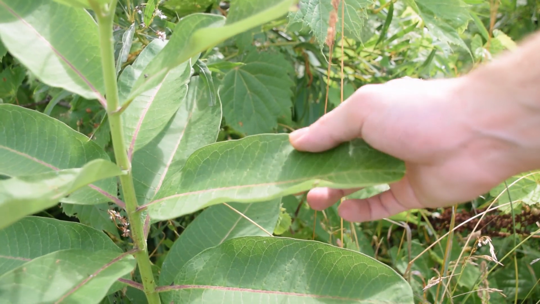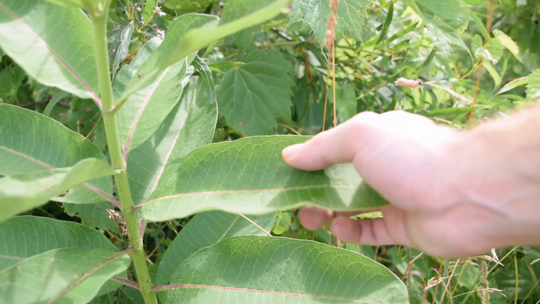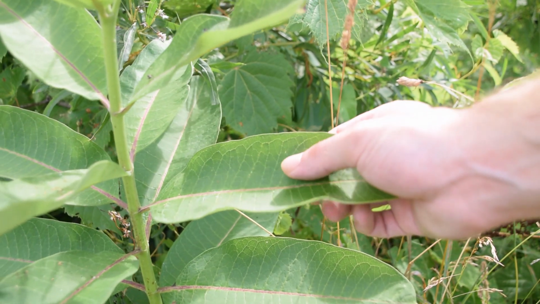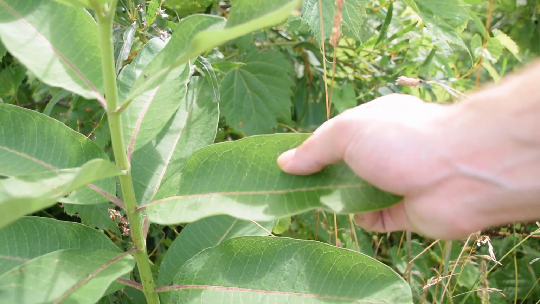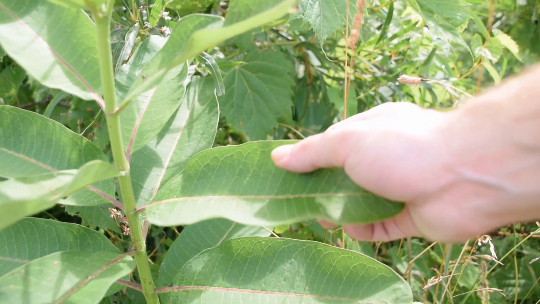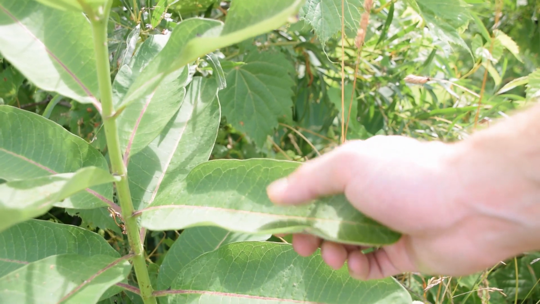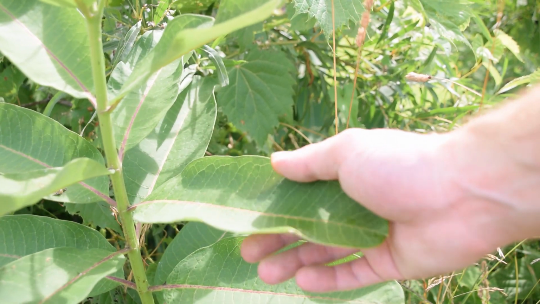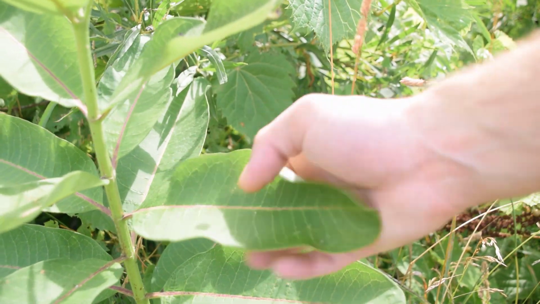Whenever you feel them in the hand, they have this sort of downy bloom all the way across the surface of the leaf, and this helps them to feel kind of like suede, like if you had a piece of suede in between your fingers and you rub it, or a really thick, heavy piece of toilet paper. And these leaves actually do make pretty good toilet paper because they're so large and very broad. They cover the hand very well.